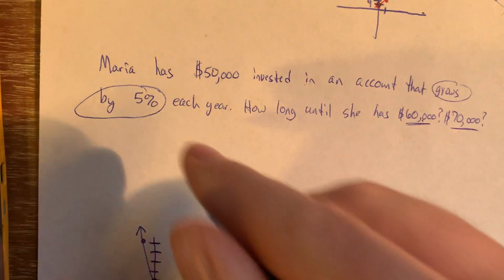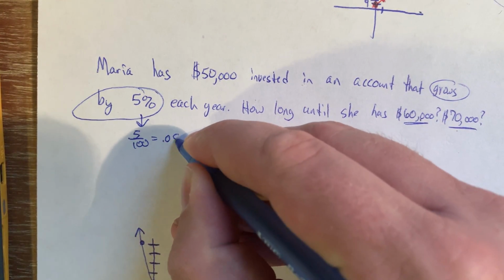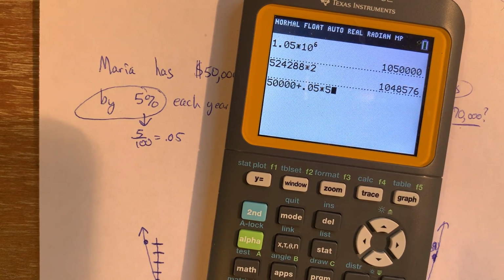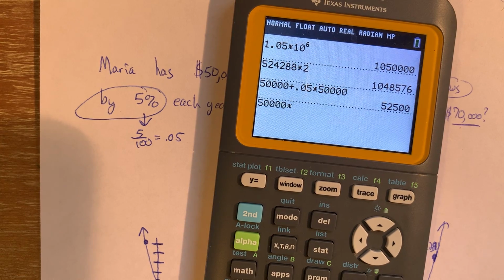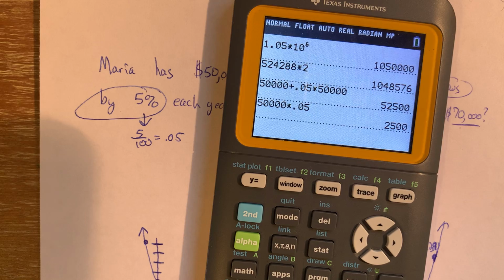Remember, you can always get a percent to a decimal by dividing by 100. So 0.05. So growing by 5% means we multiply the original amount by 5%, and we add it to her beginning amount. So look, here's 50,000 times 5%. It's $2,500. That gets added to her original amount.